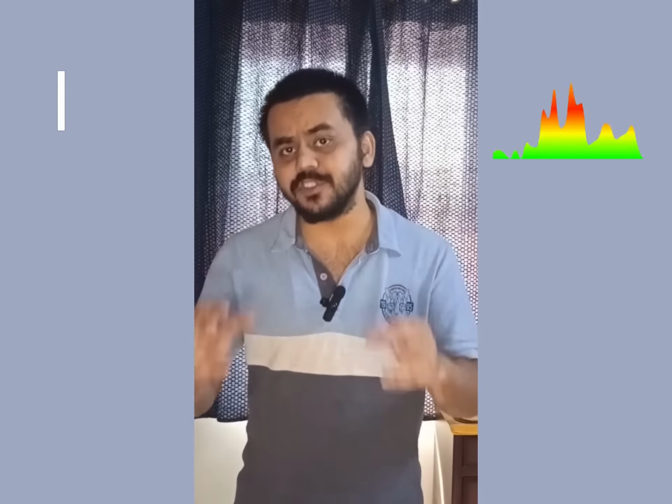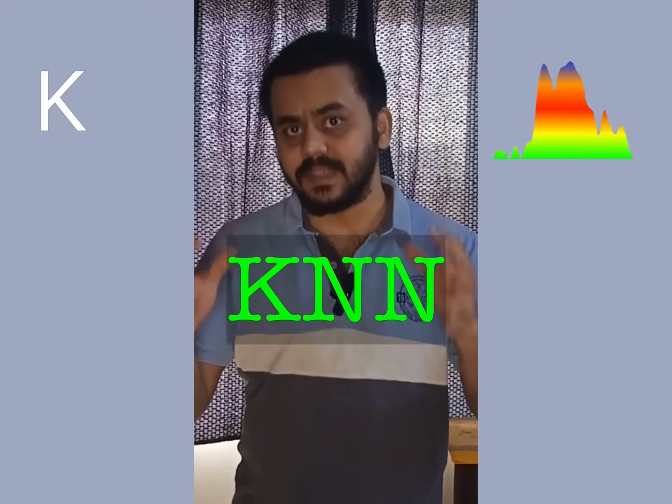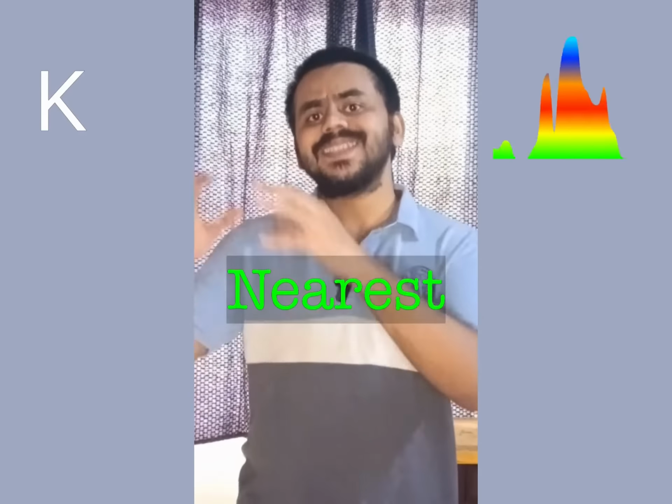I for intercept. Intercept in linear regression is that parameter which has the same impact for all inputs. So if you take a very simple example that your intercept is 3, the impact of intercept on y will always be 3 irrespective of x. J for Julia. It's the next breakthrough in data science programming, as it is specially designed for quantitative researchers or data scientists.